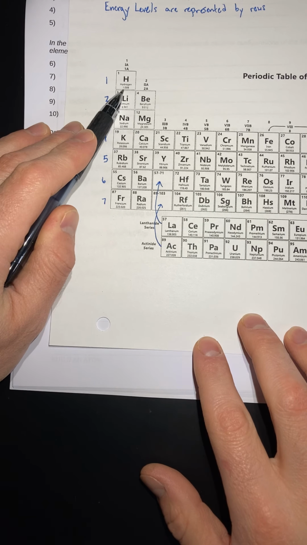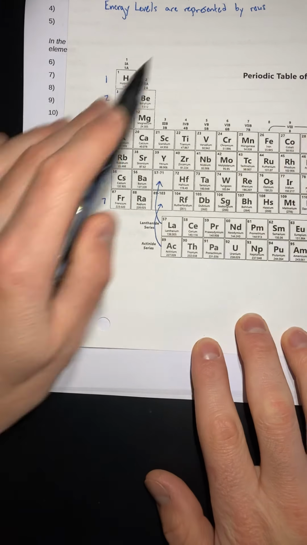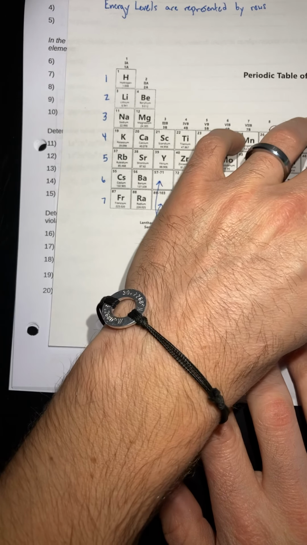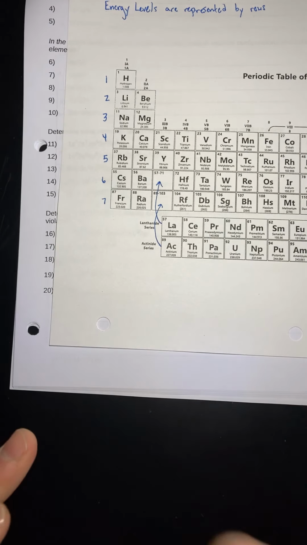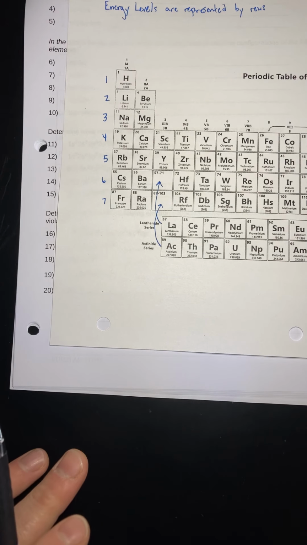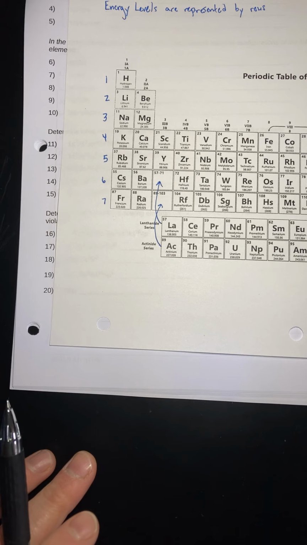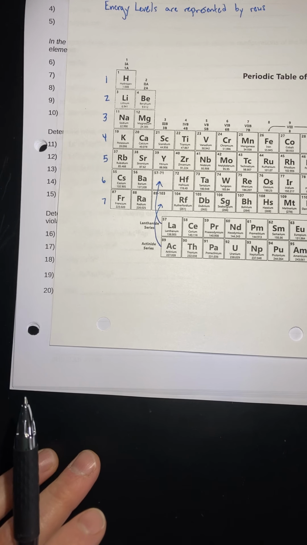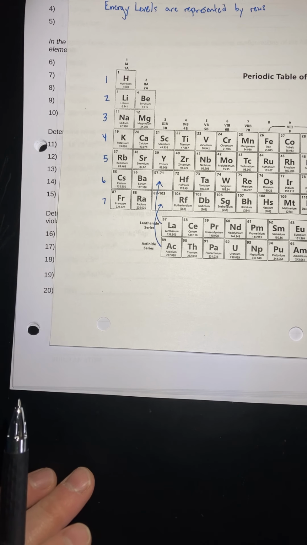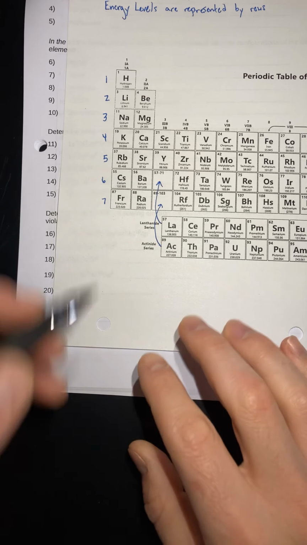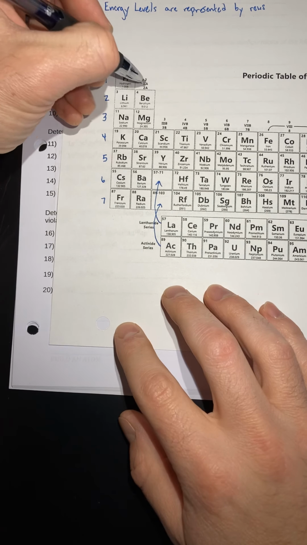Hydrogen has 1 electron. Helium has 2. Lithium has 3. Beryllium has 4. Boron has 5. Carbon has 6. Nitrogen has 7. So as you go down the periodic table, it increases by 1 electron each time. So you don't really think of them as elements at this point. You think of it as representing 1 more electron than the atom before it. Okay? All right. Now, a couple other things I want you to know.